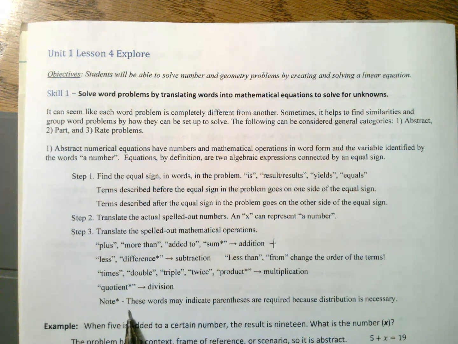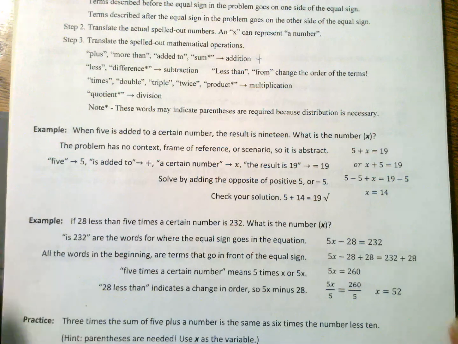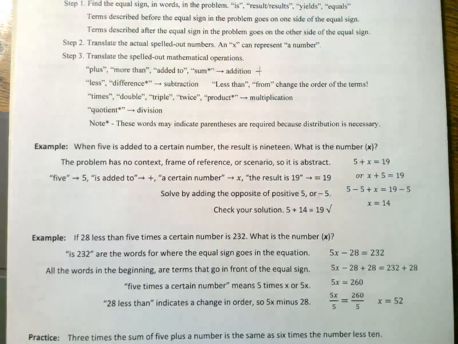Note these words may indicate parentheses are required because a distribution is necessary, and it's not going to say that, so it's a little hard to figure that out, but you have to really look at the words very closely. So let's practice a few of these, okay?